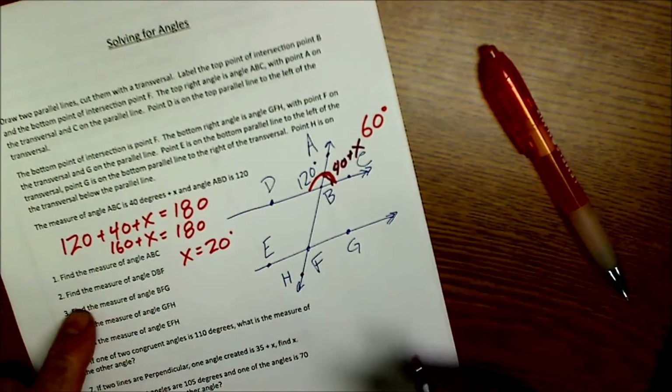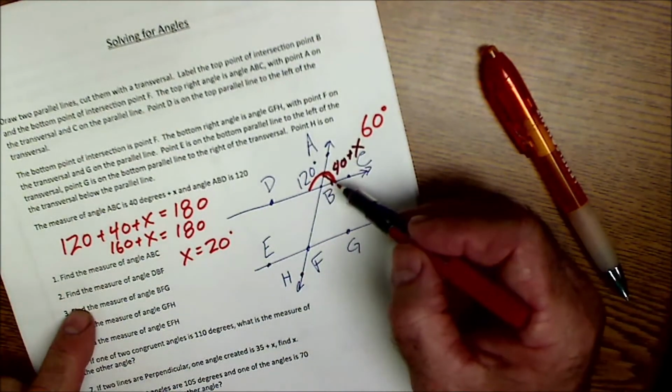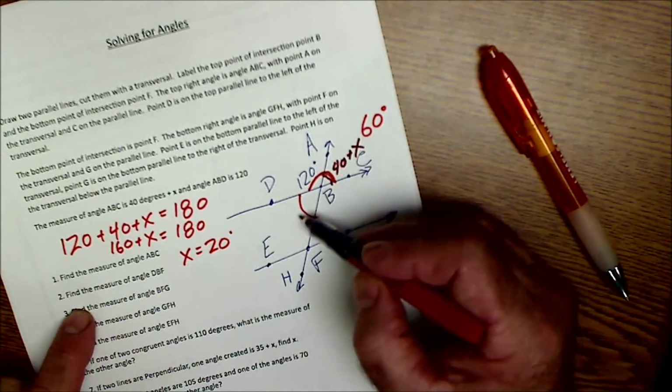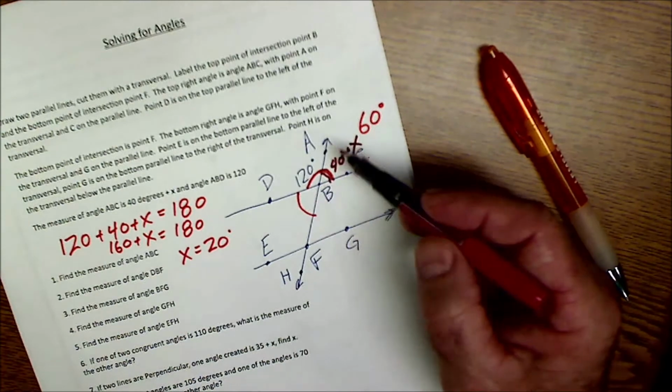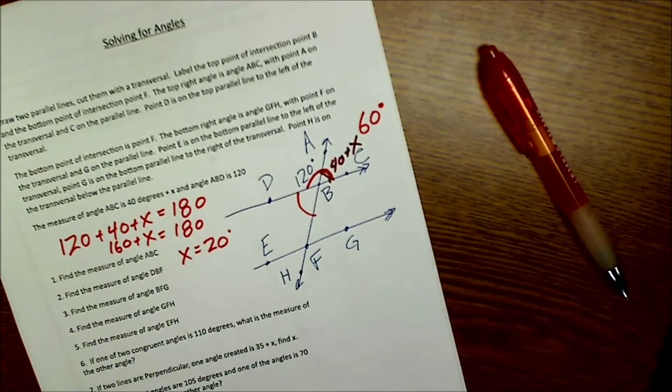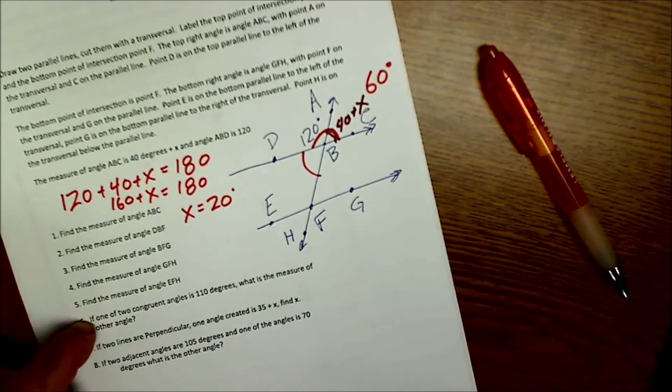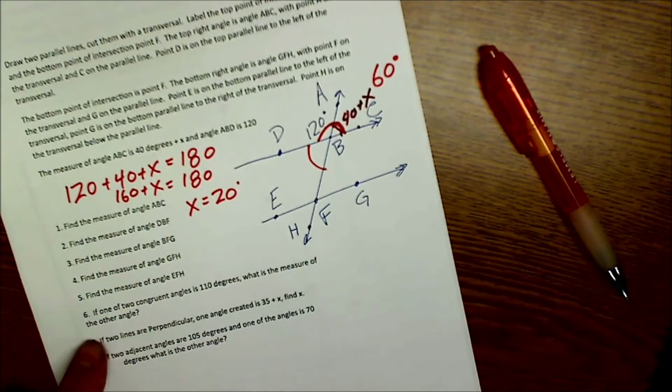Find the measure of DBF. DBF, that's this angle. It is a vertical angle of that, so they'd be the same. You kind of work your way through here to find all the other angles from the earlier part of the video. And then here's a new problem.